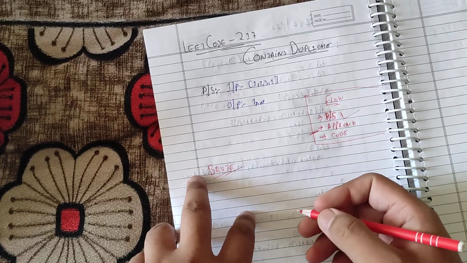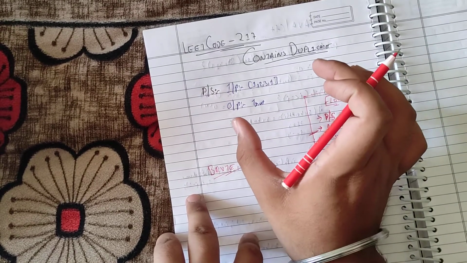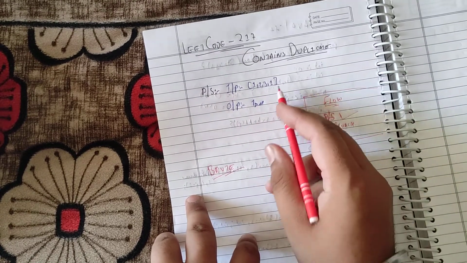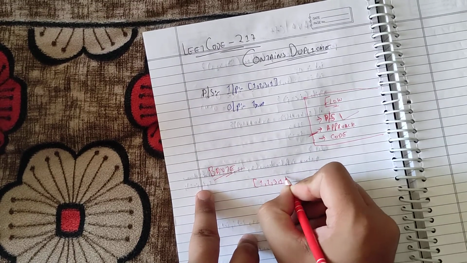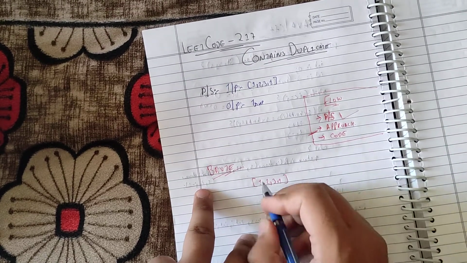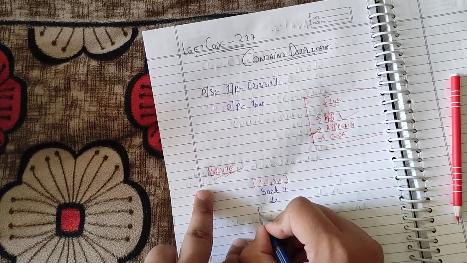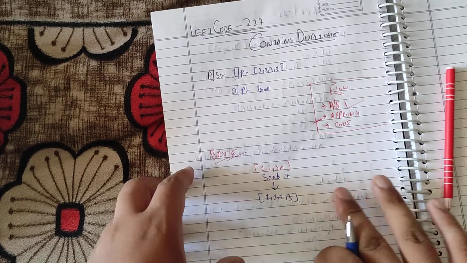The brute force way is, whenever you see an array problem, try to think about whether we can sort it. Yes, we can. We are given 1 2 3 1. Now what are we going to do? We're going to sort it. What will it give us? It will give us 1 1 2 3. I hope this thing is clear, ladies and gentlemen.